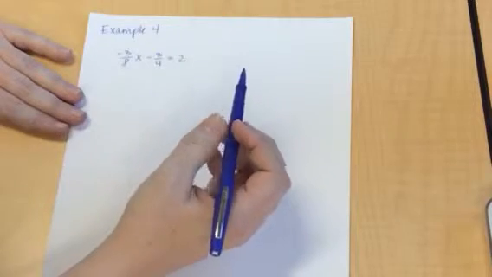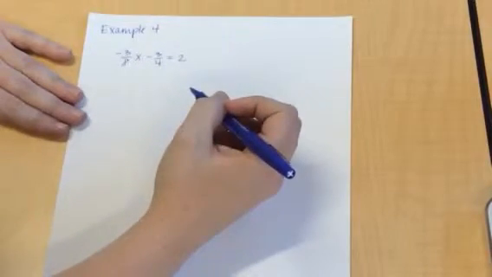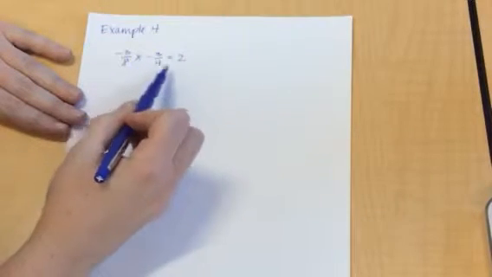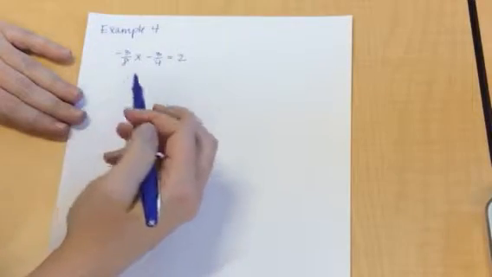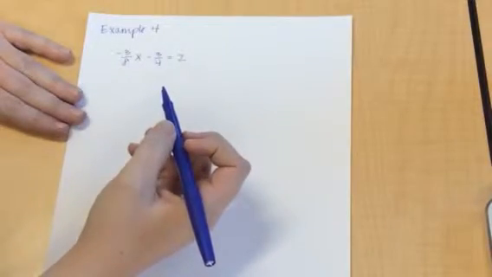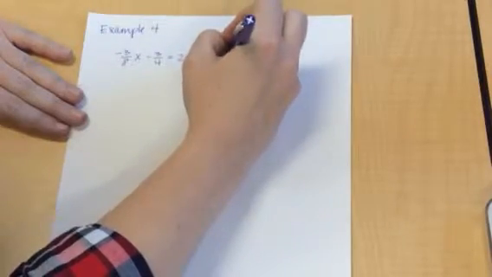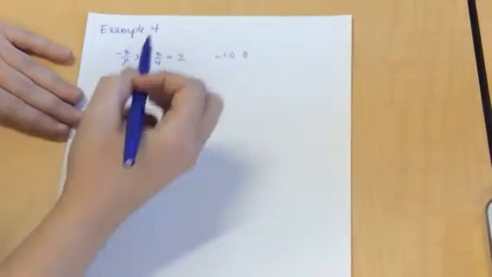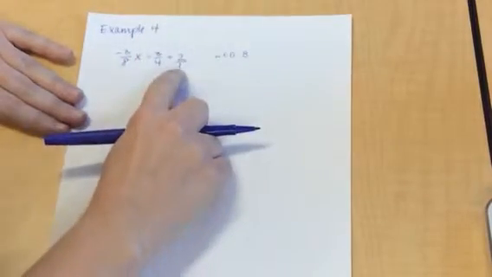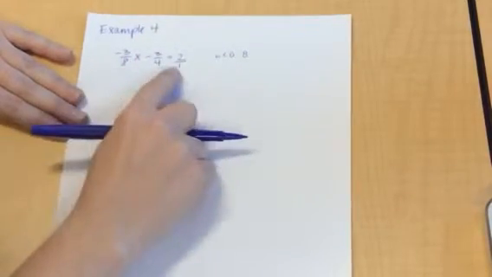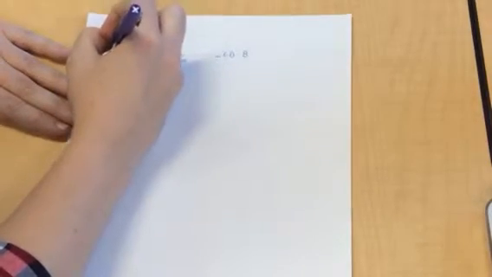In order to do that, I need to multiply each term by our least common denominator. If I look here, what would our least common denominator be? Go ahead, vote now. Okay, our least common denominator would actually be 8 because we have an 8, a 4, and if I want to write this as a fraction, it would be over 1. And all of those numbers have to go into 8. So I'm going to multiply each term by 8.